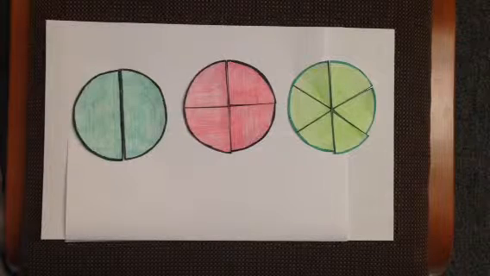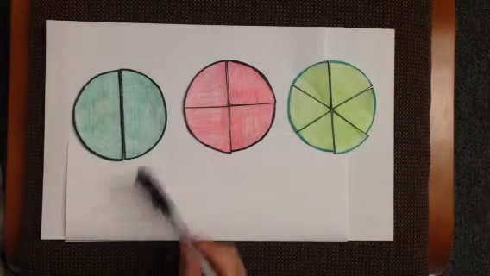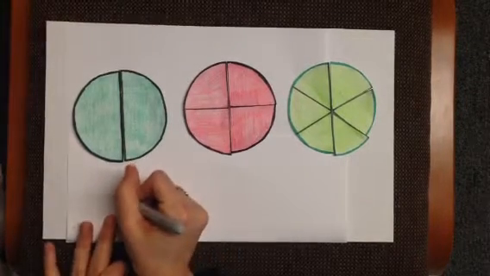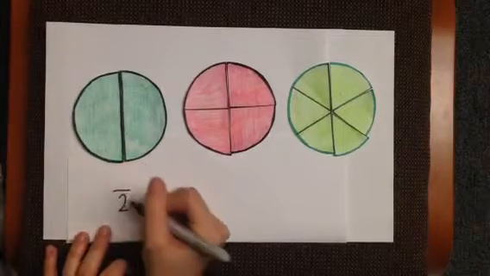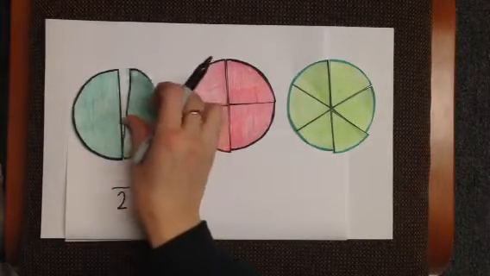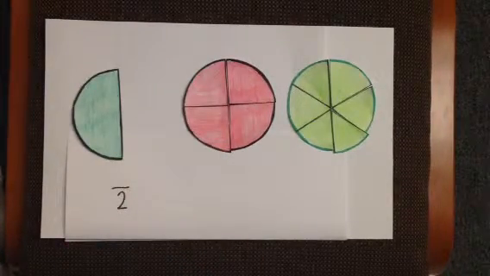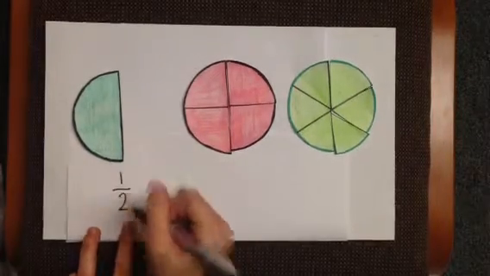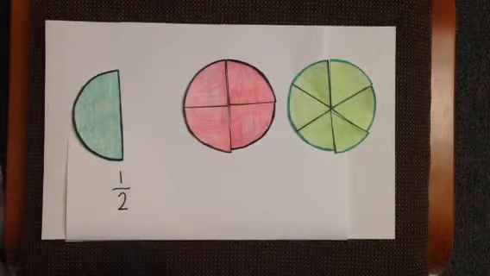Here's the first one. Let's count how many parts of the whole we have. 1, 2. There are 2 equal parts of the whole, so we know that 2 is our denominator. If I take one part away, how many are left? 1. Very good, so we know that 1 is our numerator, leaving us only with 1/2.